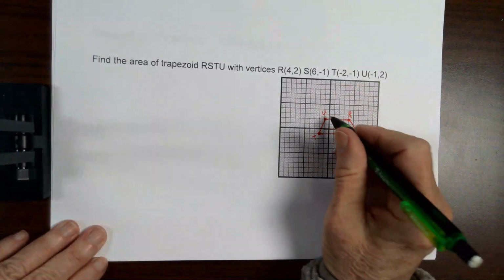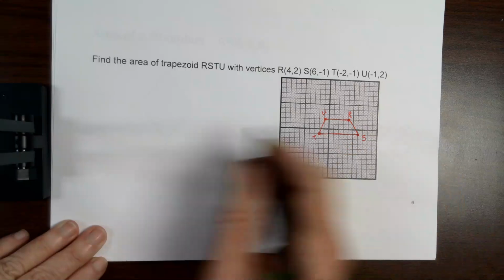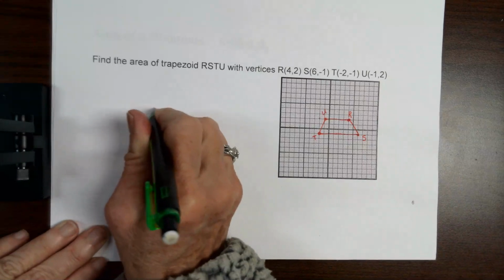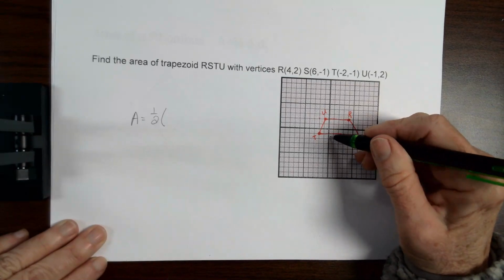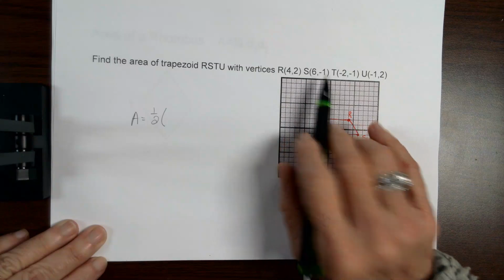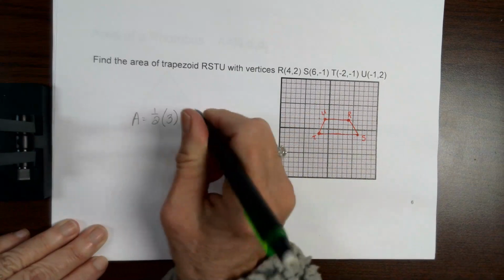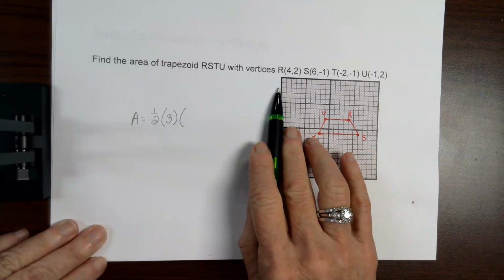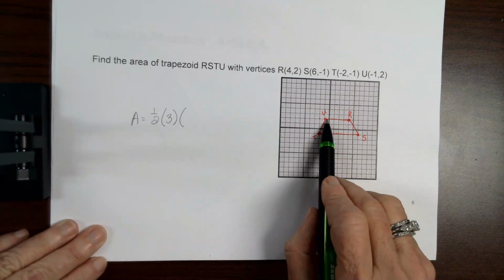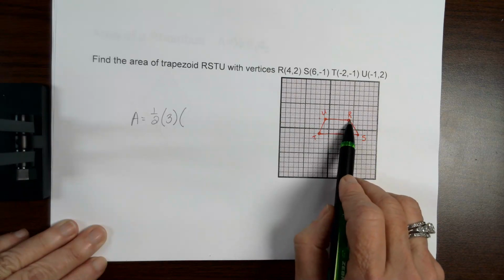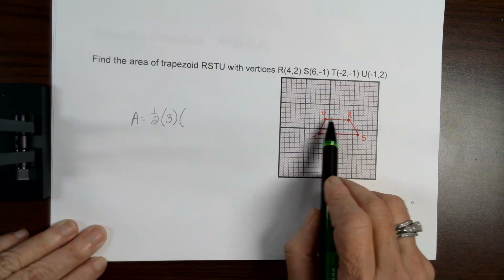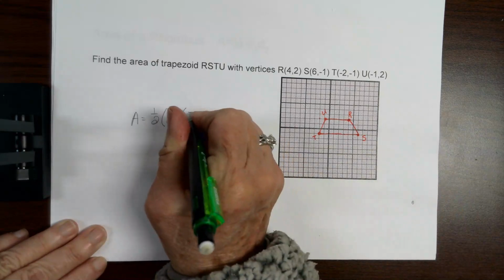Again, it's horizontal. Here's your y and your x. So the area is going to equal 1/2. The height of it is going to be 1, 2, 3 units, or I'm going from 2 to +1. And then the two bases, I'm going from, let's see, this is the u, which is -1, to the r, which is 4. So -1 to 4 is 5.